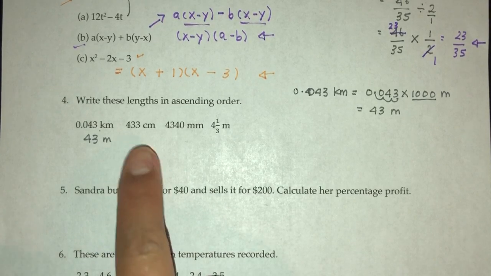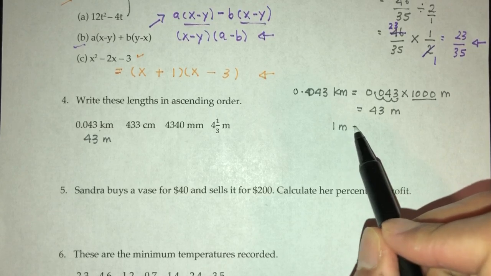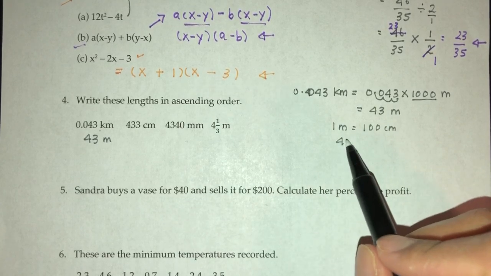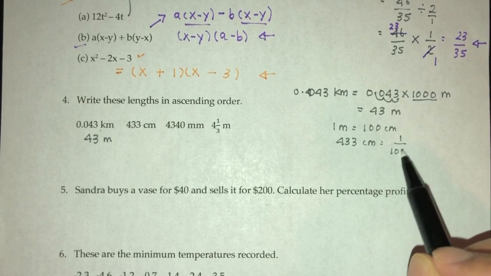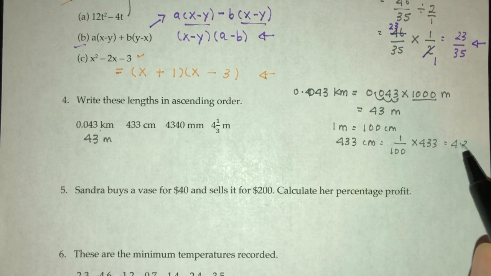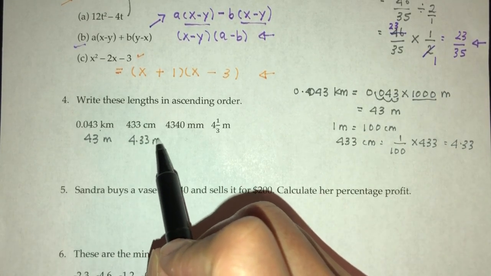Now what's next? Here we have centimeters. You know that 1 meter is equal to 100 centimeters. So 433 centimeters is 1 over 100 times 433. That is 4.33. So 4.33 meters.